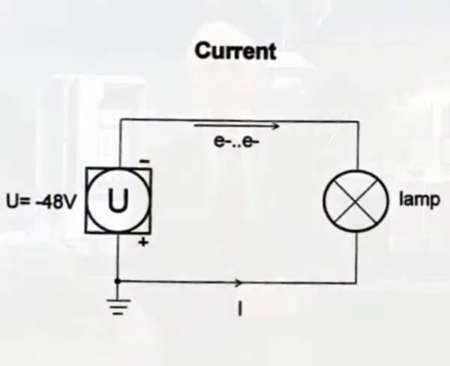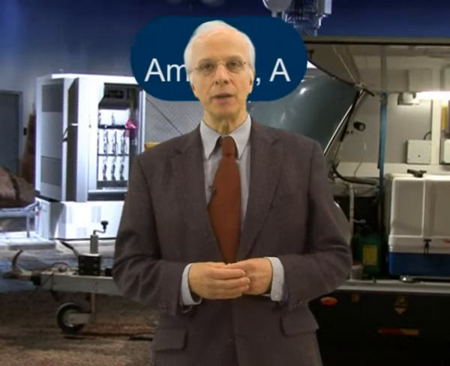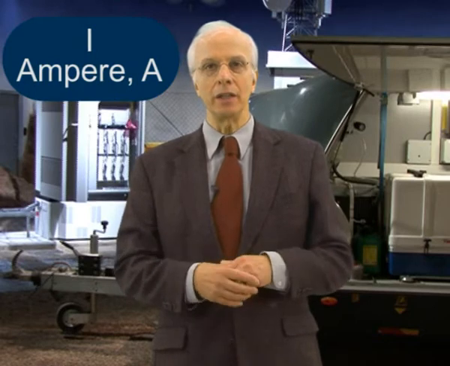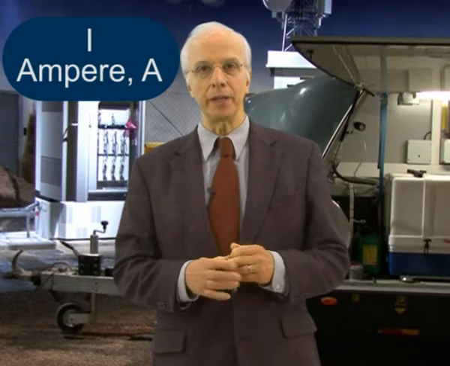Current is considered to flow from the positive to the negative pole of the voltage source. Now, in reality, a current is a flow of electrons that flow from the negative to the positive pole, the opposite direction. Current is generally represented as I and is measured in the unit ampere.